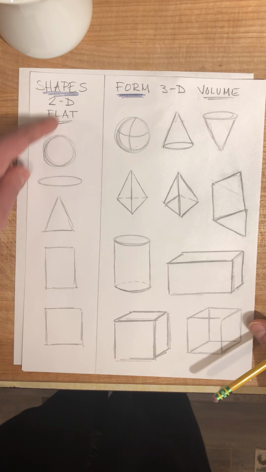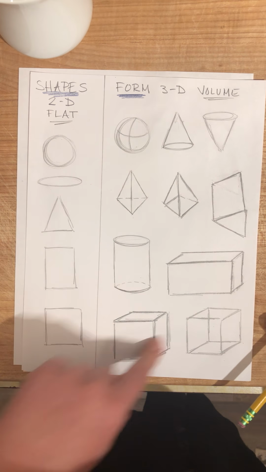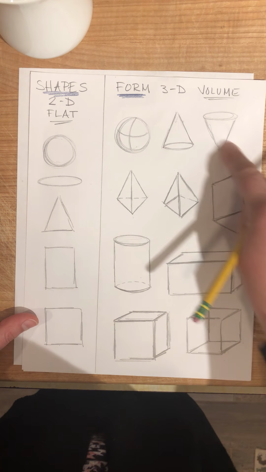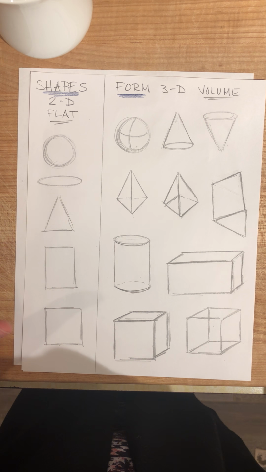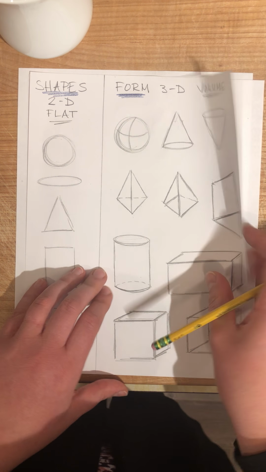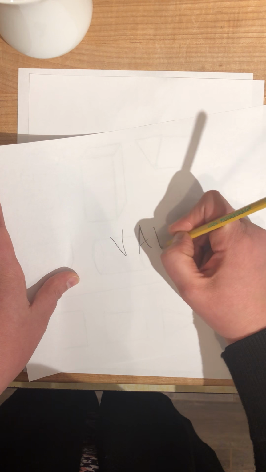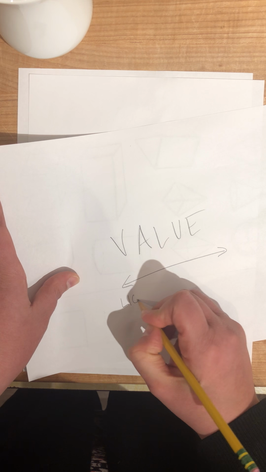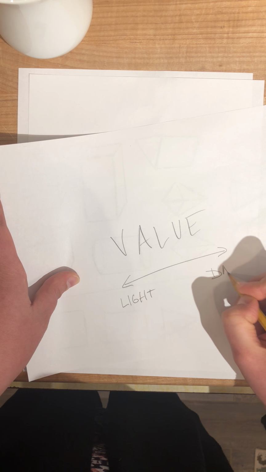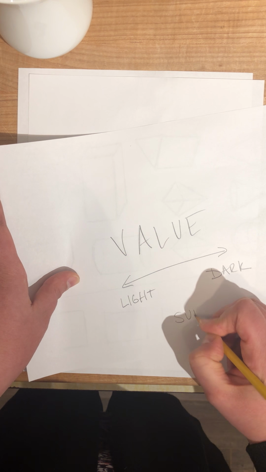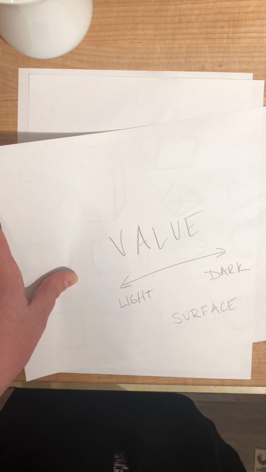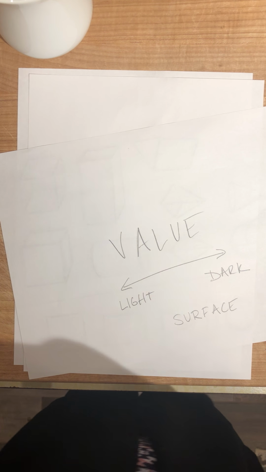All right, so now we've taken our two-dimensional shapes and created a lot of three-dimensional forms. In the next video, what we're going to do is take some of these three-dimensional forms and actually shade and make them look really three-dimensional. And this is with the power of a little thing called value. Value is the range of light to dark on a surface. Our surface will be our three-dimensional objects, and I'll take a look with that with you in the next video.